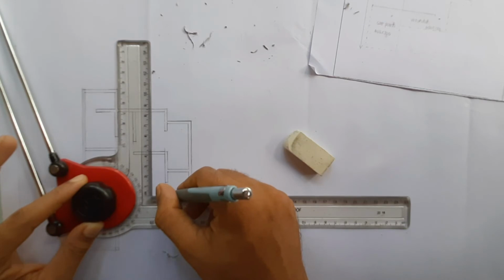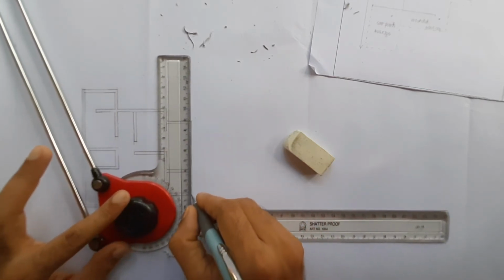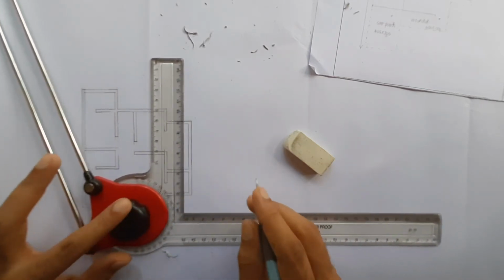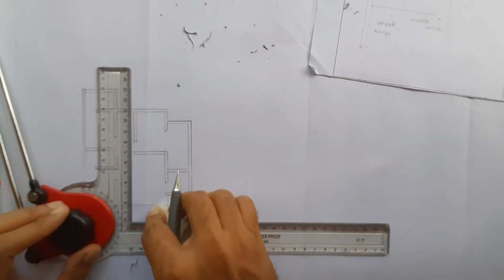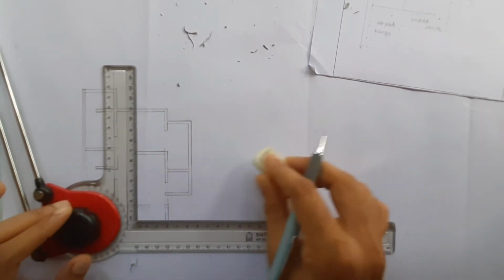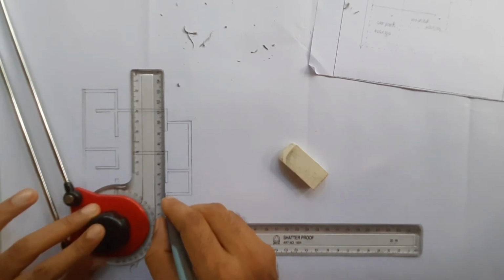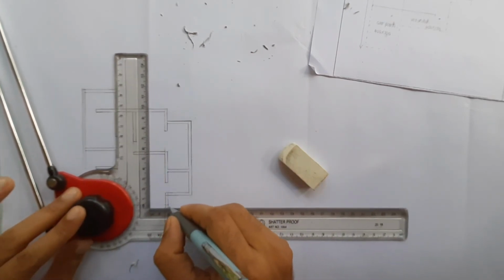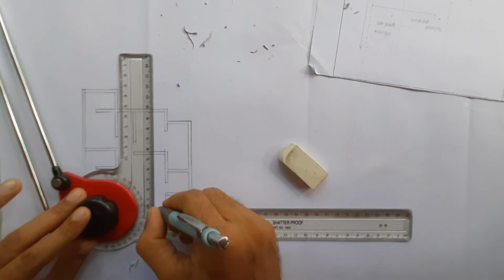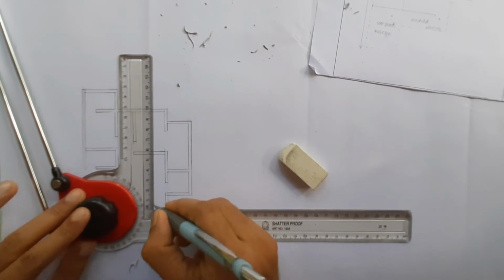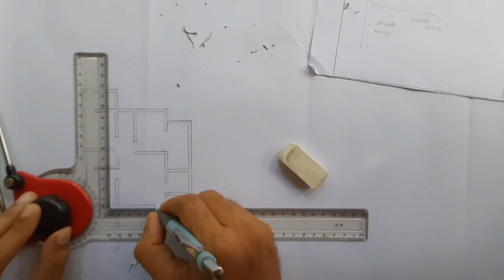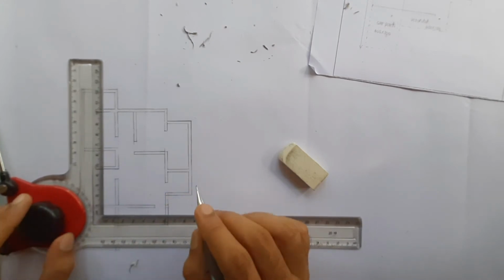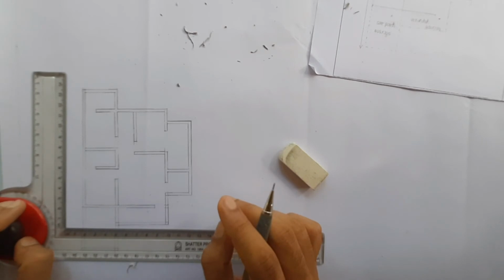Still I am providing 1 centimeter. And here you should have one more door. It's the main door. Okay, in this way I should provide.